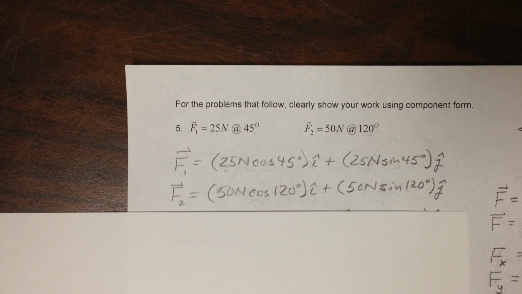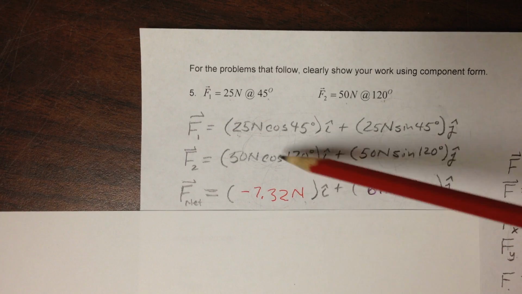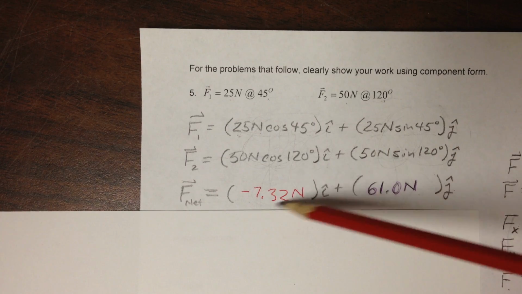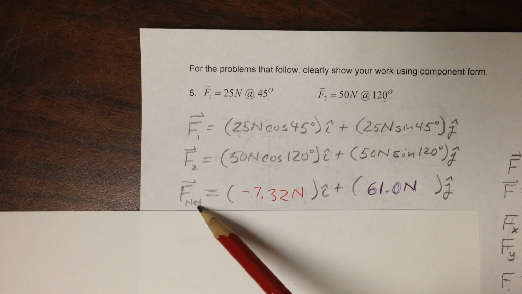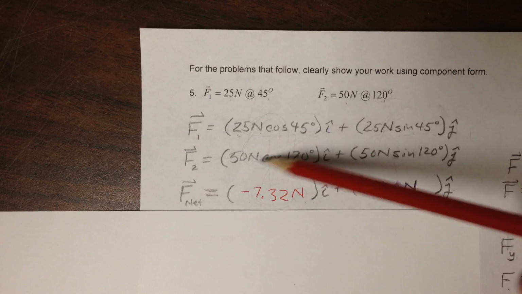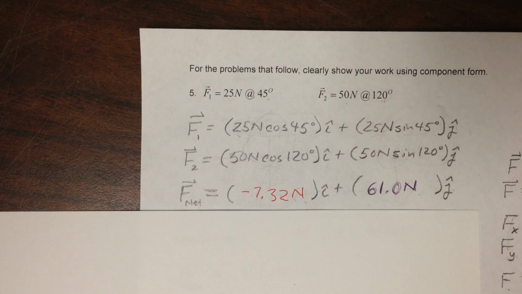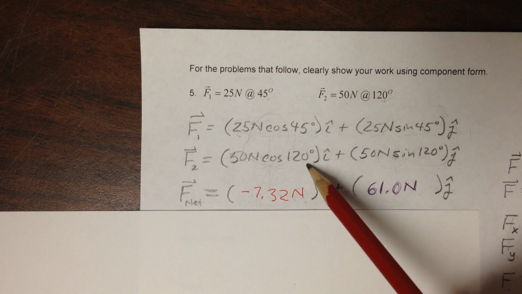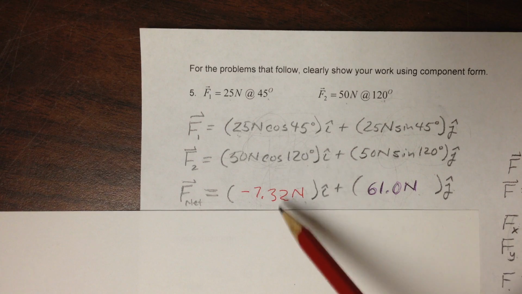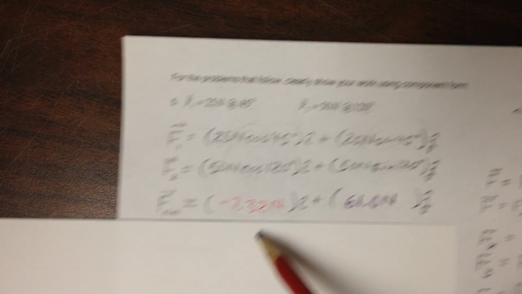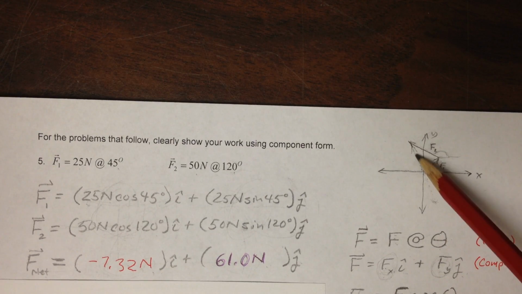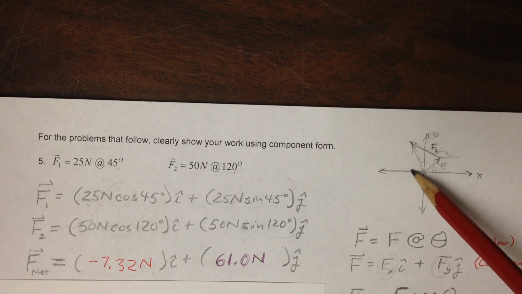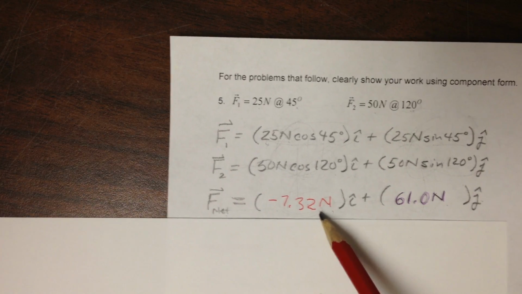And so once you have it in that form, to find the resultant, you add up the x components, put it here. So there's the net force. By adding those together, I get this, a minus 7.32 newtons. And the reason it's minus is because the cosine of 120 is a minus. And we really shouldn't be too surprised that it's negative because the resultant vector really goes over and up. So it goes over to the left and up, and that over to the left indicates a negative x component.